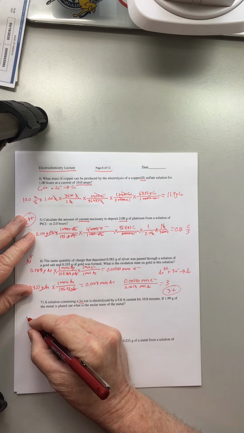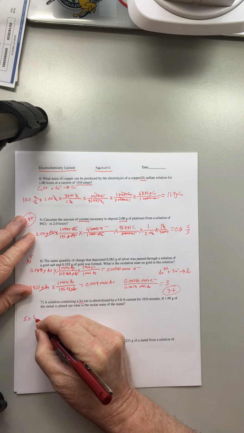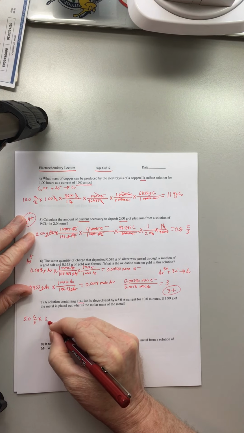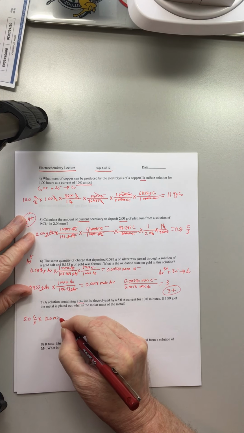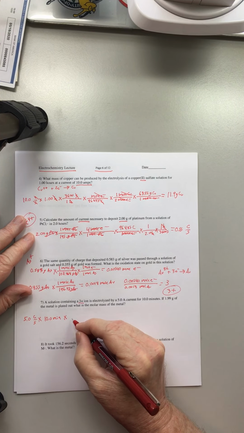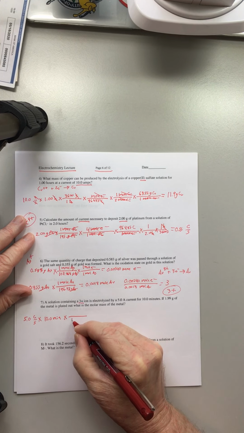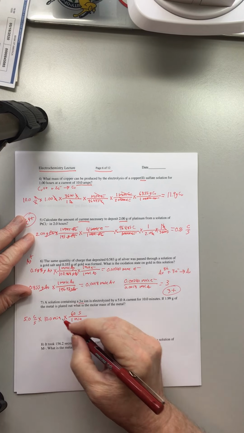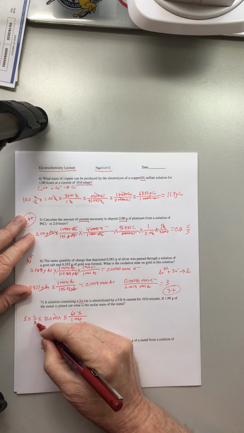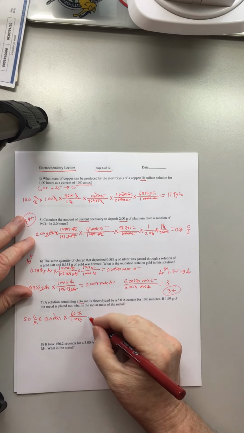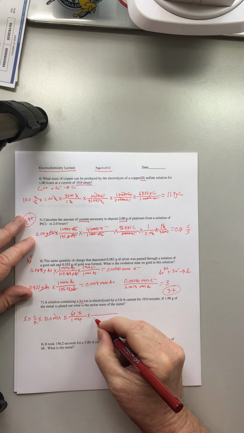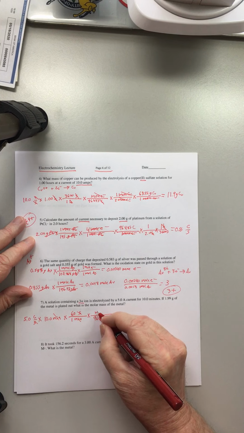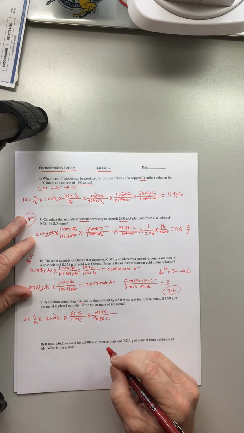Okay, so 5.0 coulombs per second times 10.0 minutes times 1 minute as 60 seconds. So minutes are gone, seconds are gone. That gets us to coulombs. Times 1 mole of electrons per 96,485 coulombs.